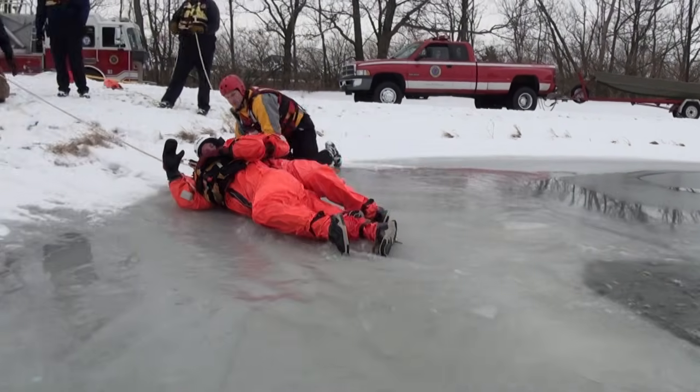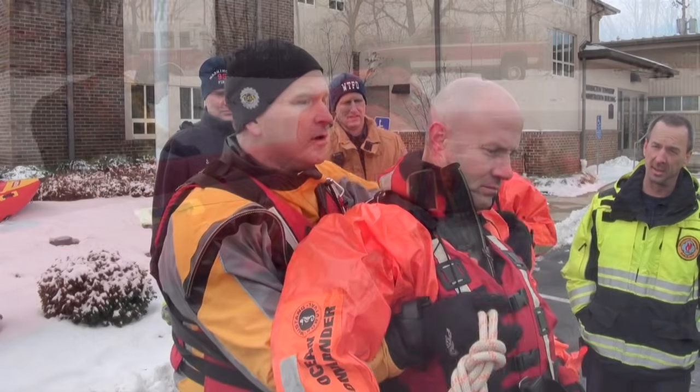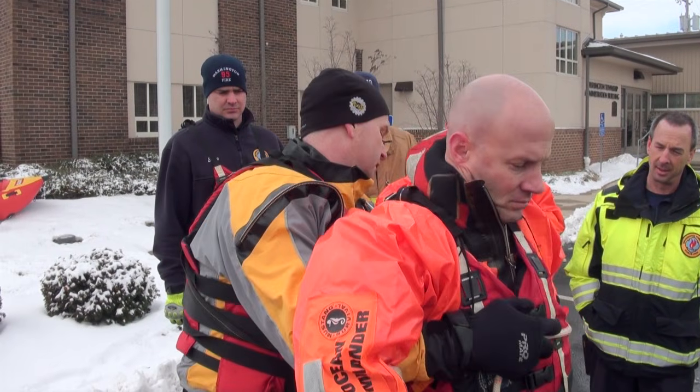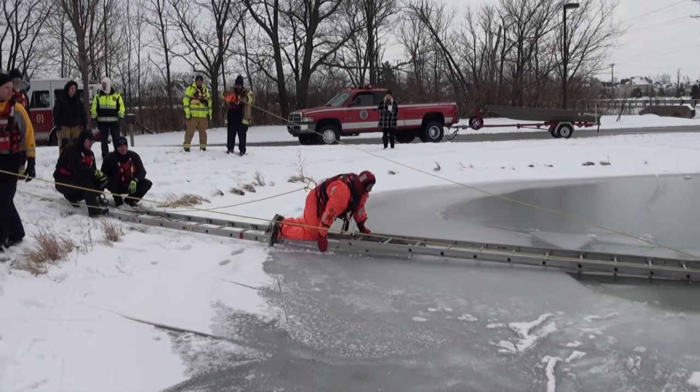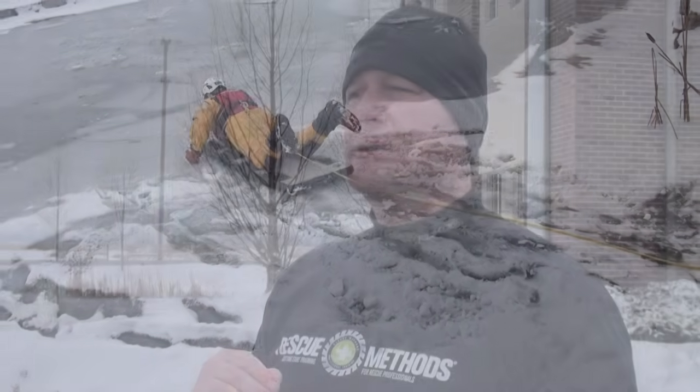Remember that we want to follow our standard sequences of reaching, throwing, rowing, and going, but our time is very, very compressed in this type of environment, and we may have to move towards that go rescue in a faster application than we would in some normal water-based applications. So we hope that this channel and these ice components impact the way that your organization is operating on ice rescue events, and that we give you some quick, effective, and efficient tools and techniques to hopefully accomplish those ice rescues.